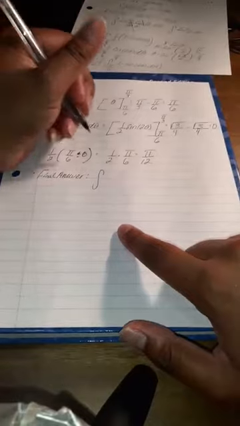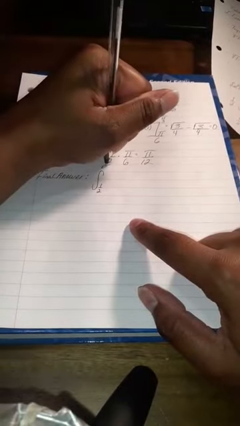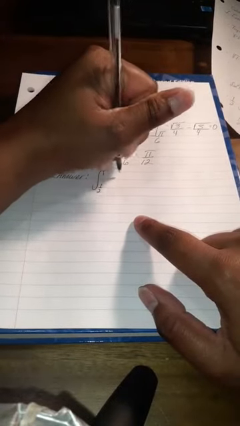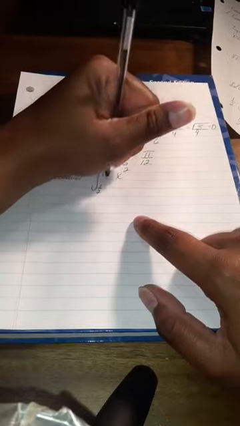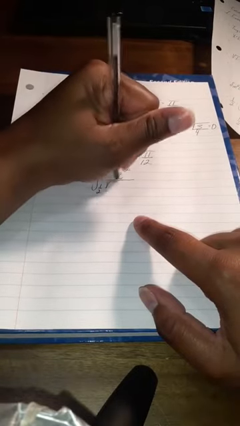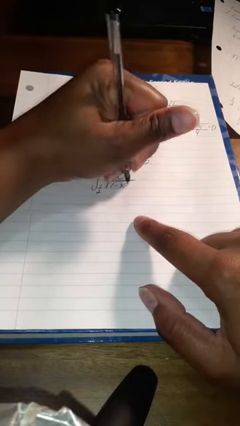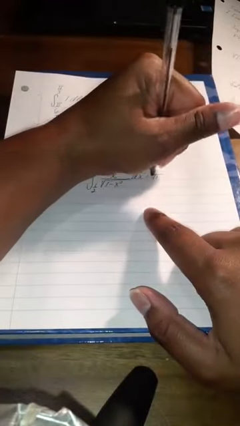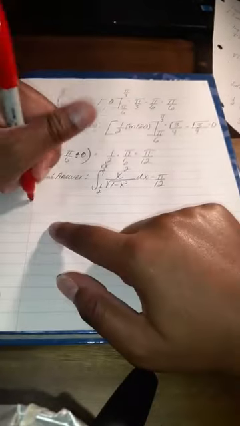So the integral at the beginning was the integral from 1/2 to the square root of 3 all over 2 of x squared over the square root of 1 minus x squared dx. So the answer is pi over 12. That's the solution.